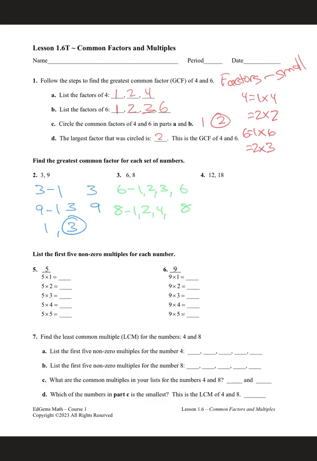So out of those factors, let's list the common ones. 1, 2, and that's it. Out of those, what's the greatest common factor? That would be 2.